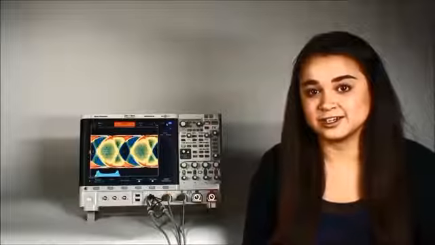Another type of clock recovery used in high-speed serial buses is a phase lock loop bandwidth filter, which can help to eliminate jitter. First and second order phase lock loop clock recovery can be used to simulate this on the 6000X series oscilloscope. Let's change the clock recovery to a PLL to try and filter out this jitter.